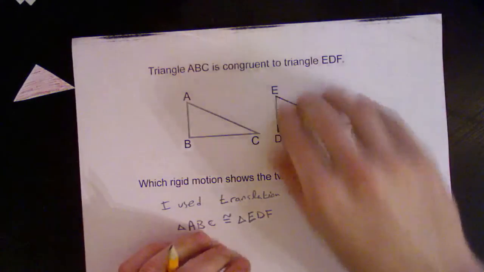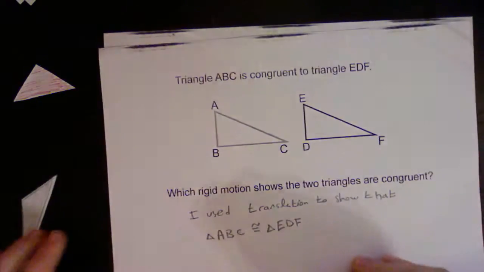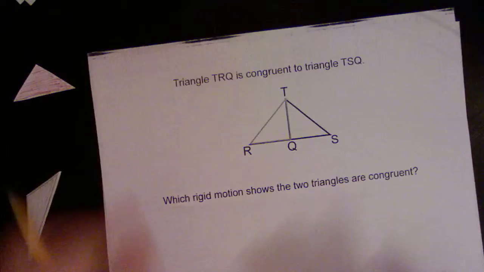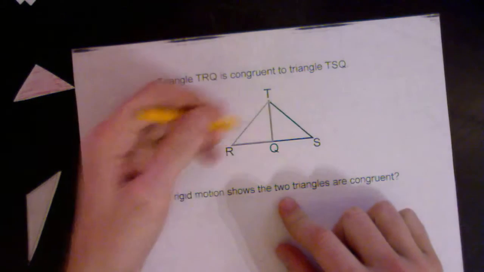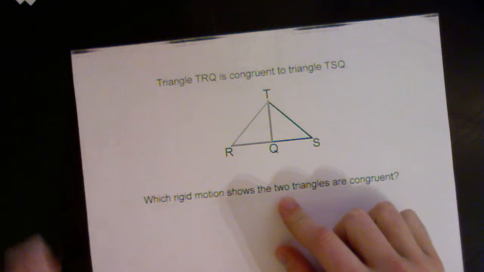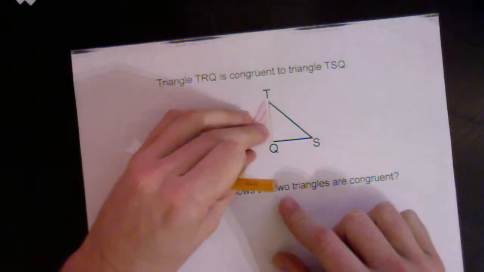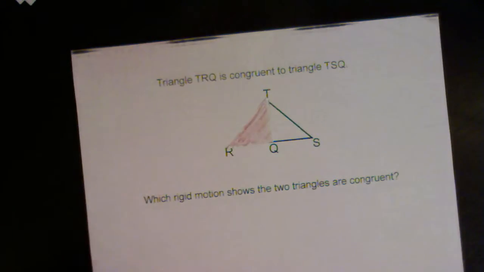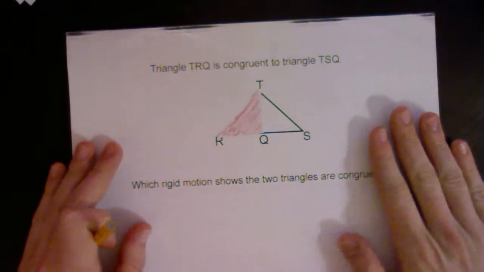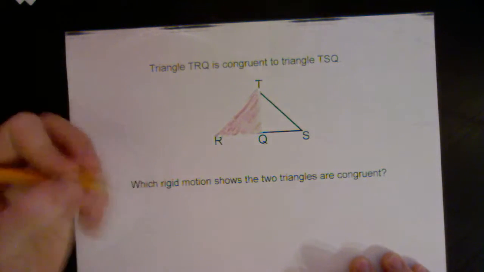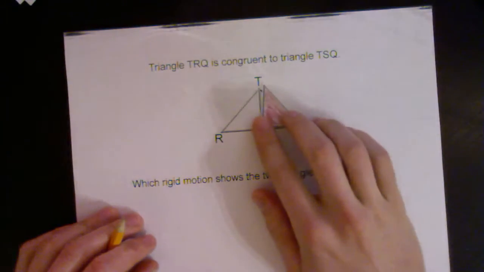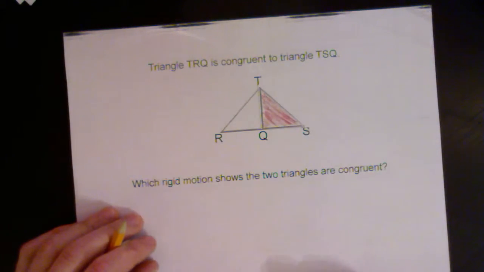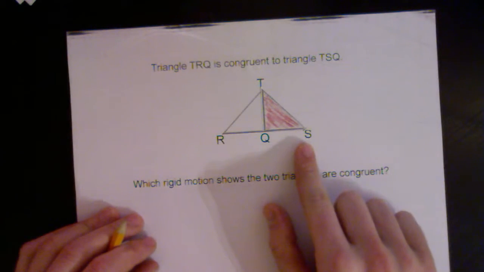All right. Well, we had 2 other types of rigid transformations. Let's see how those look. I've now got triangles TQR and TSQ. Which rigid transformation can I use to show that these 2 triangles are congruent to one another? So I can use a reflection. If I take this triangle TQR and reflect it over that line that the 2 triangles are sharing, I see that they're actually completely congruent.